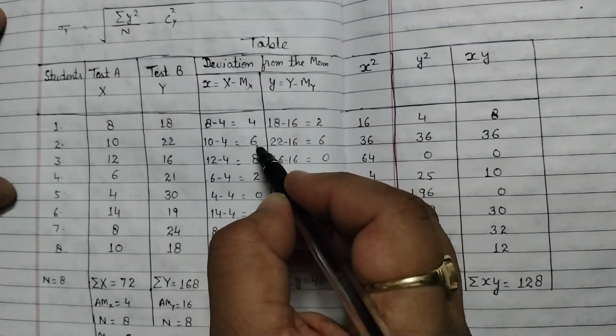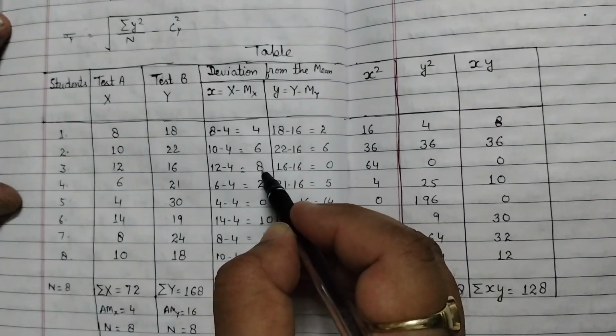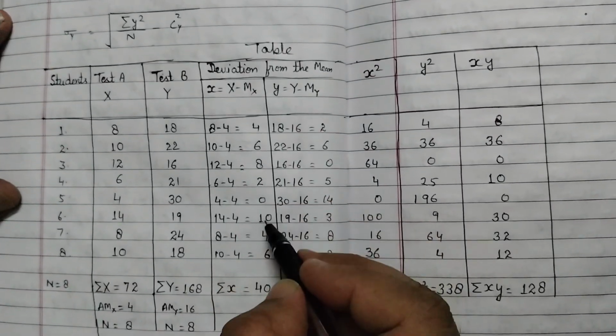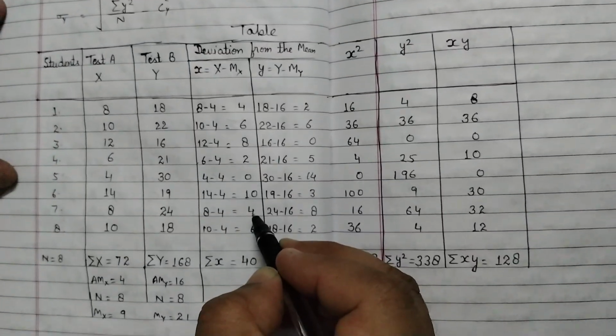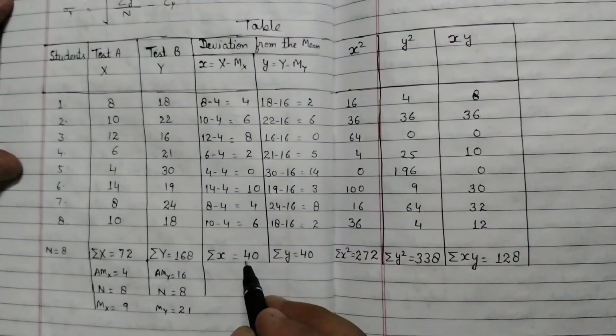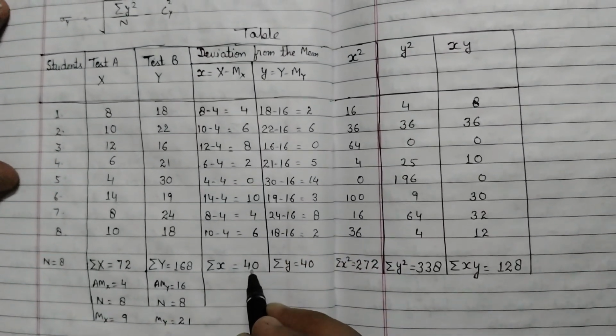So 6 plus 4 is 10, 10 plus 8 is 18, 18 plus 2 is 20, 20 plus 10 is 30, 30 plus 4 is 34, 34 plus 6 is 40. So summation x is found to be 40.